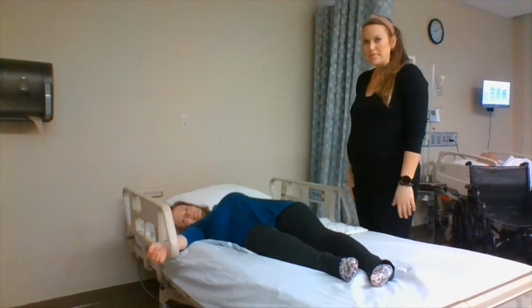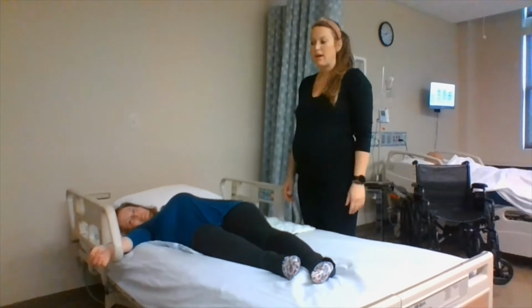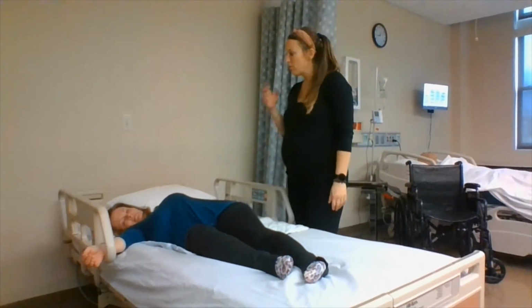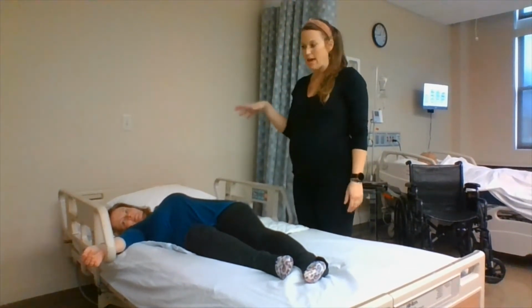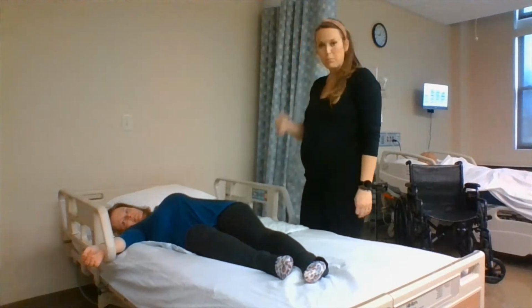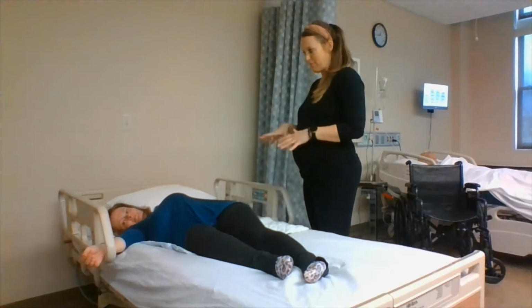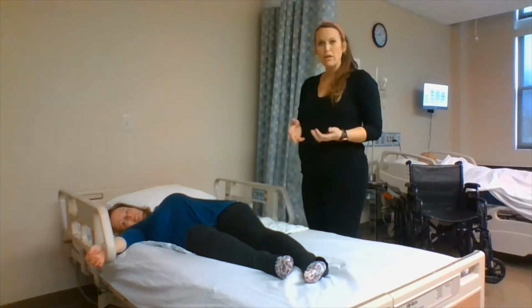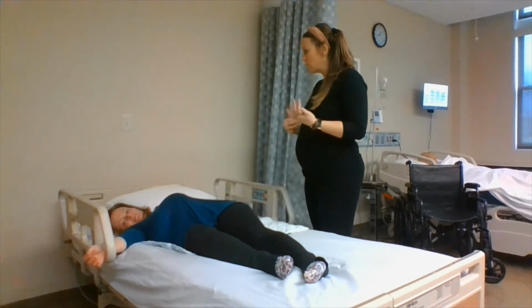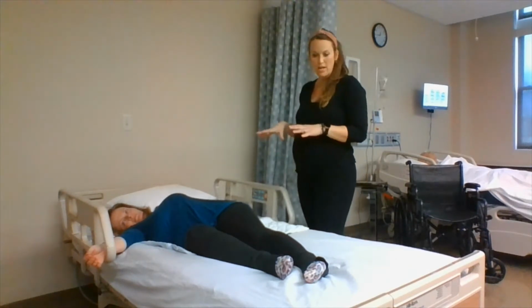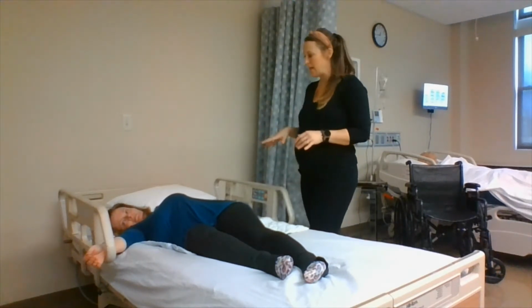We're going to talk about positioning a patient who's had a stroke. So this patient has had a right CVA, left hemiplegia noted, and as you can see, she's ill positioned in the bed. And so what we're going to do is we're going to try to get her in a place where her body systems are working properly.